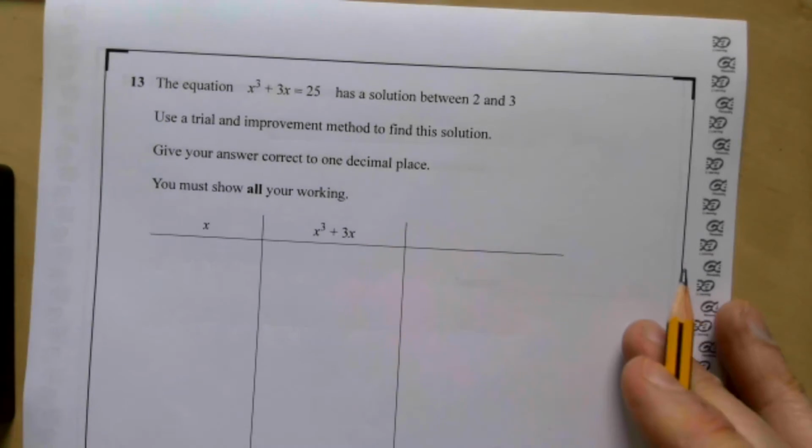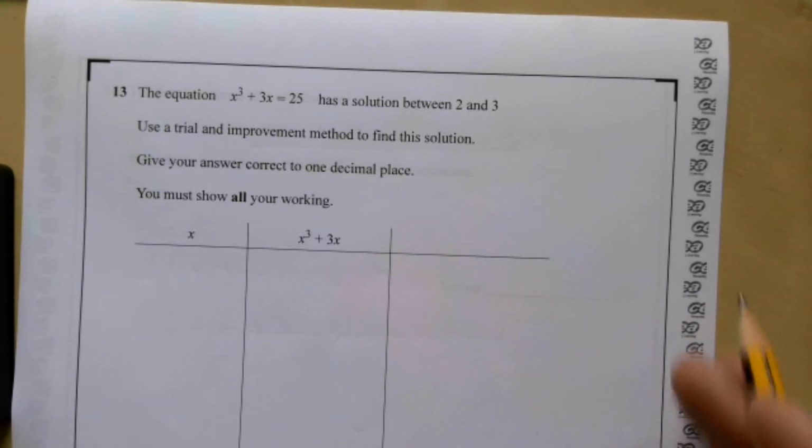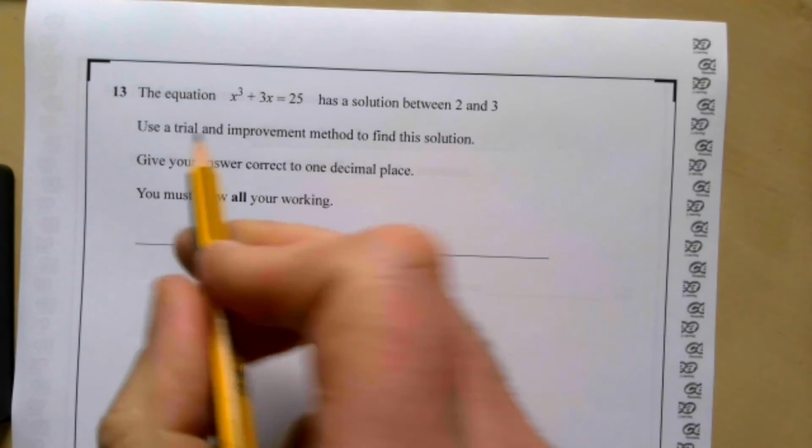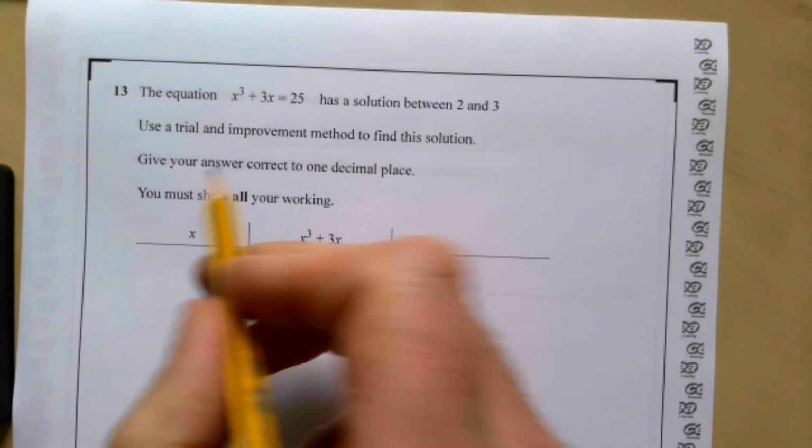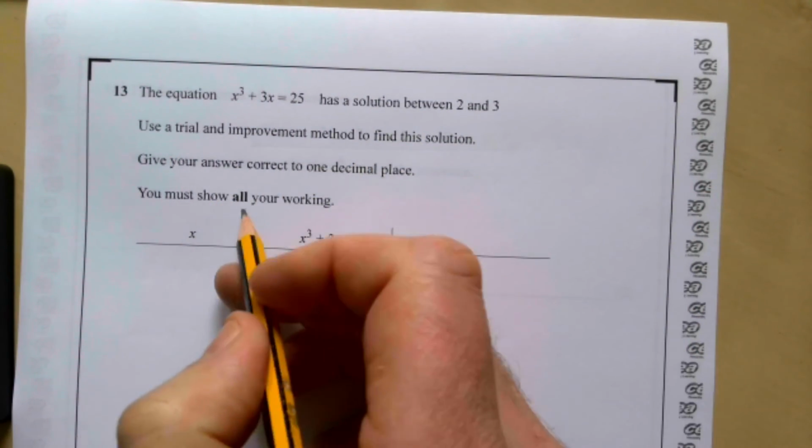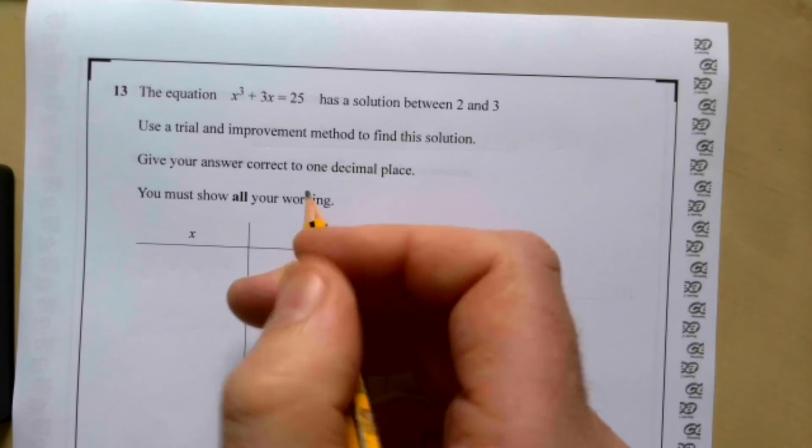This is trial and improvement. The equation x cubed plus 3x is 25 has a solution between 2 and 3. Use trial and improvement to find the solution. Give your answer correct to one decimal place. You must show all your working.